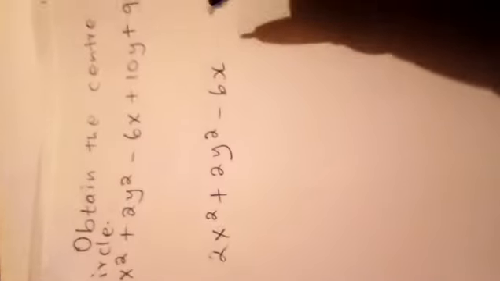Let's write our equation, which is 2x squared plus 2y squared minus 6x plus 10y plus 9 is equivalent to 0.